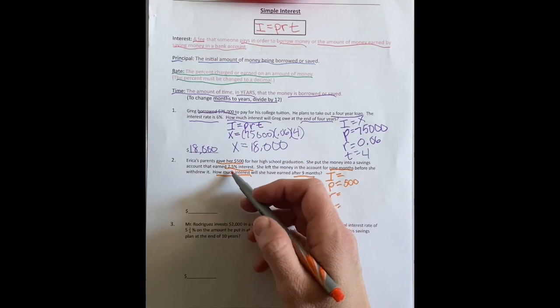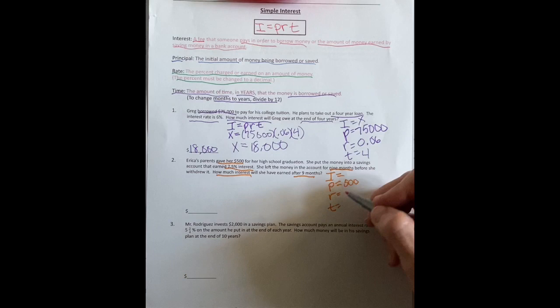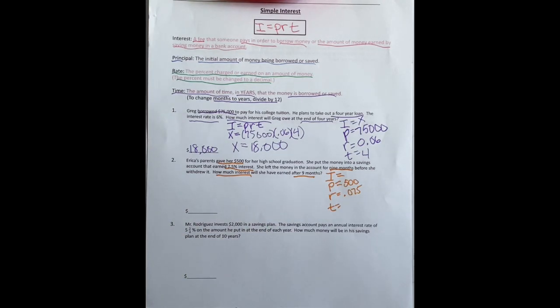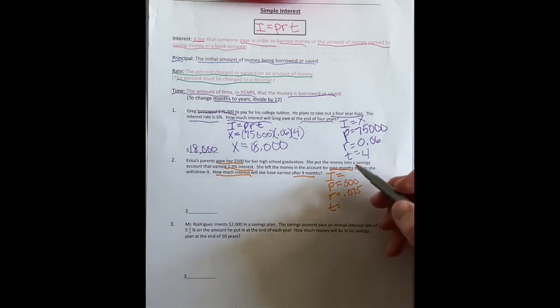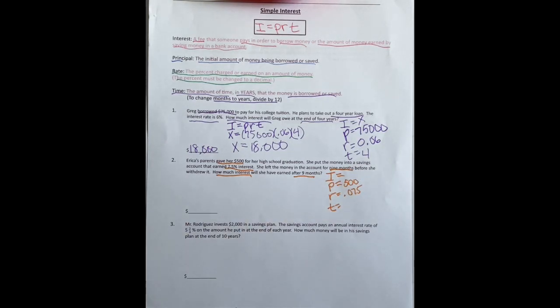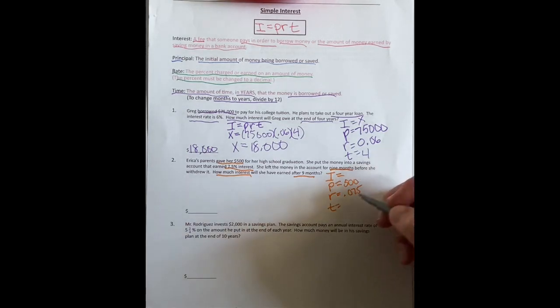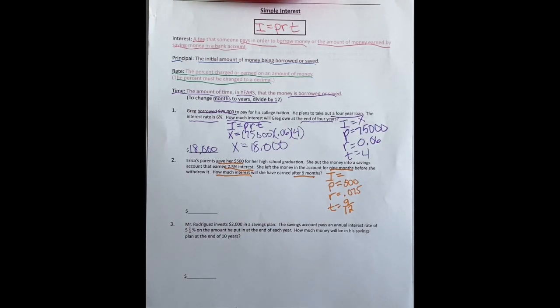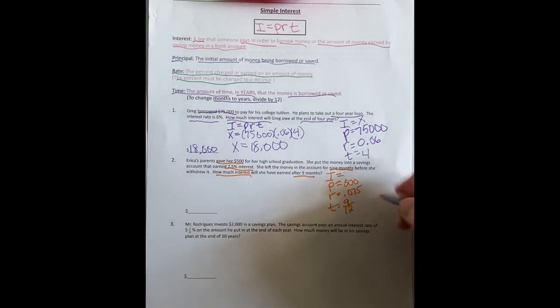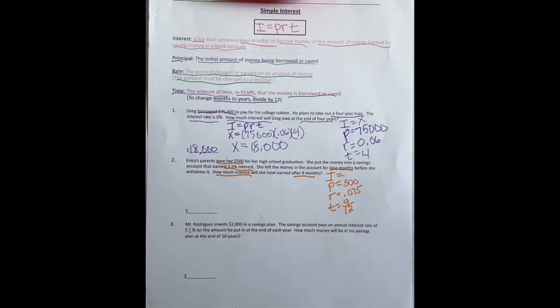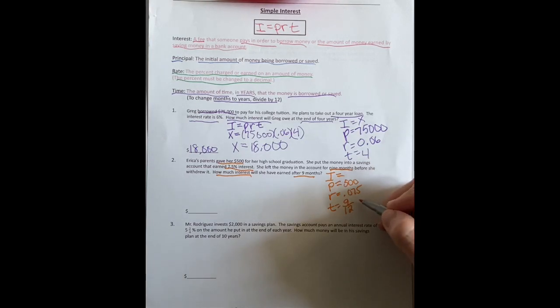Your percentage rate is 7.5%. So that would be 0.075. And the time is 9 months. But remember, that has to be in terms of years. So to change that into years, you're going to divide it by 12. So you can leave it as 9/12, or if you divide that, that would give you 0.75. So I'll put that next to it also.